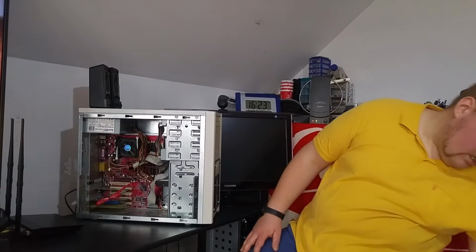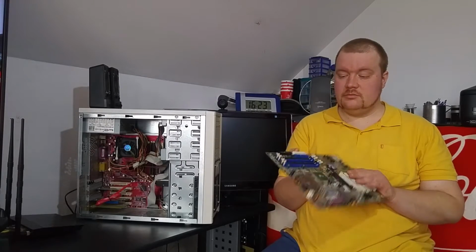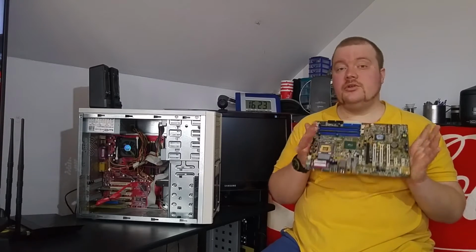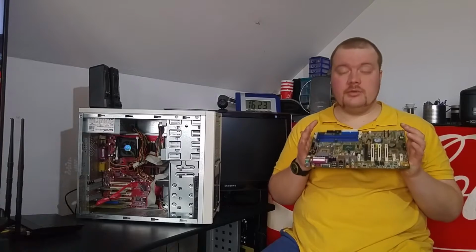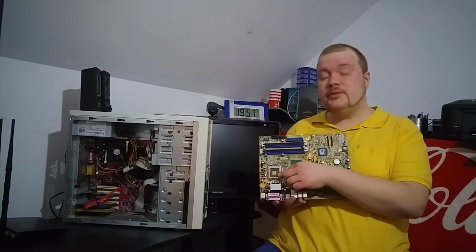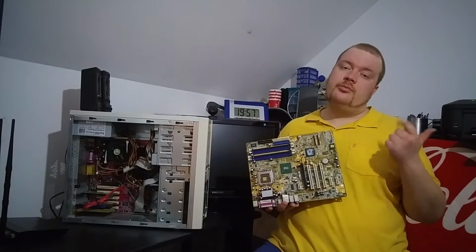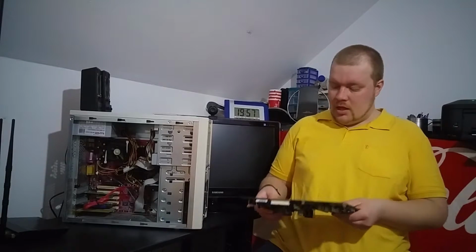I have here one example of a motherboard, so I can show you closely what a motherboard basically has. This socket right here is for the CPU. CPU is short for Central Processing Unit. Another most common name for CPU is processor.